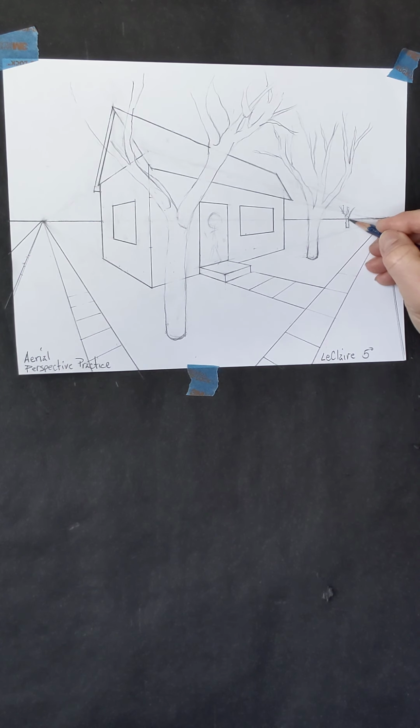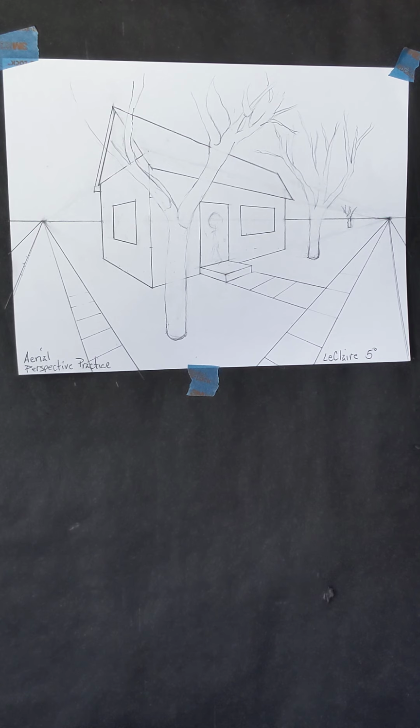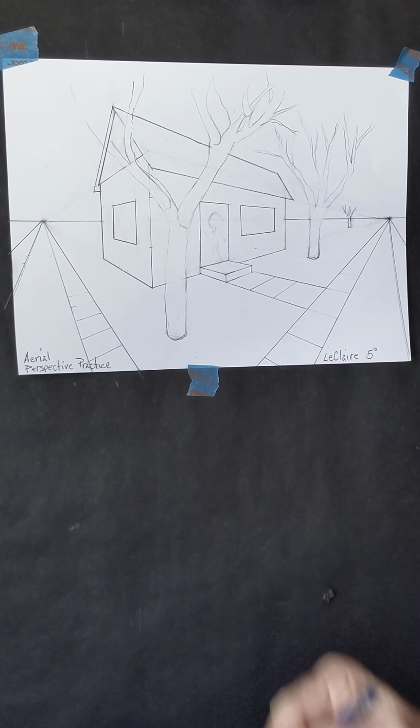But notice it's still above my eye level. The top of the tree is here above my eye level. Here's my head and my eyes. I'm standing on the ground right here next to that tree, all right? If I was in the distance with it.